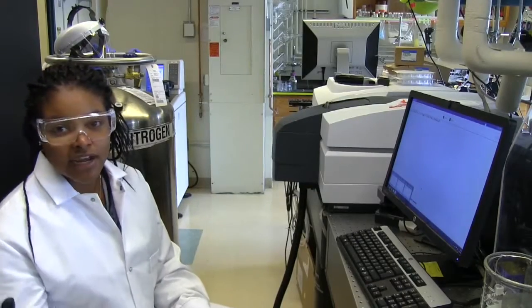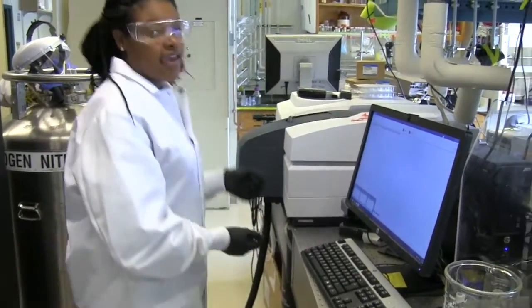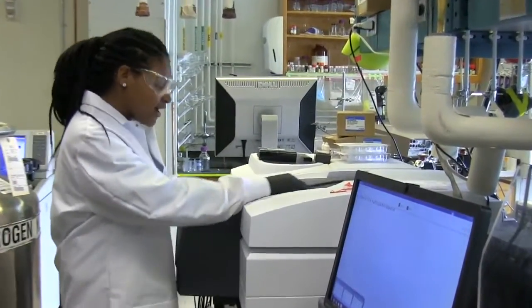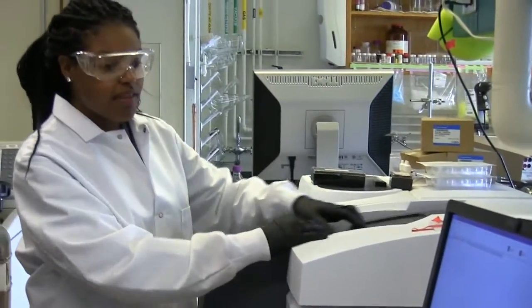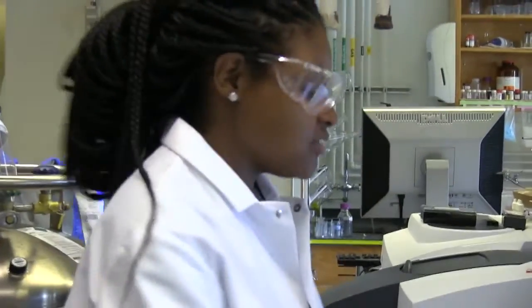I take the samples that I diluted, and then I put them in cuvettes, glass cuvettes, and then we can place them inside of the machine. And then the computer has software that can analyze it and measure the absorbance.